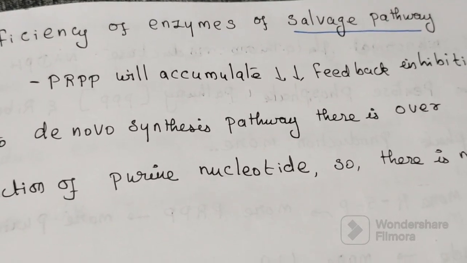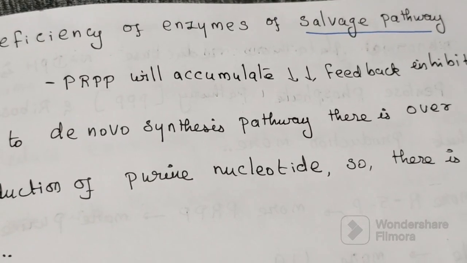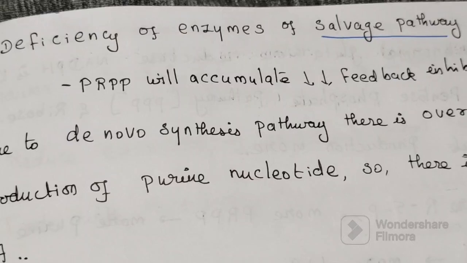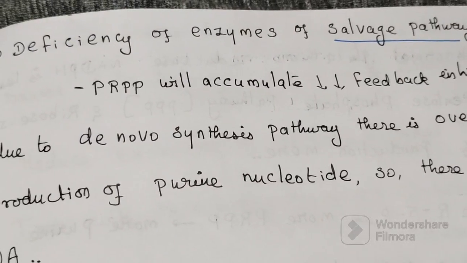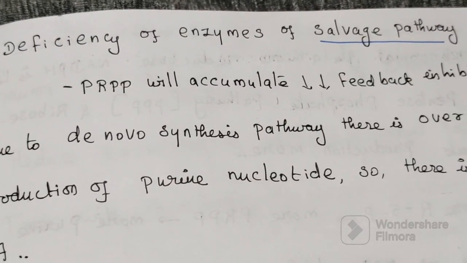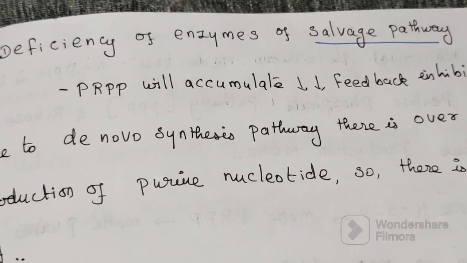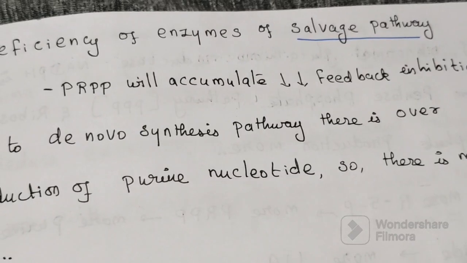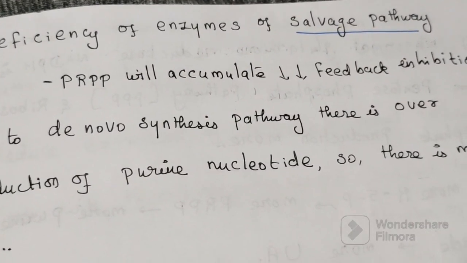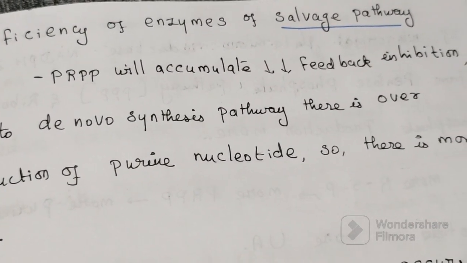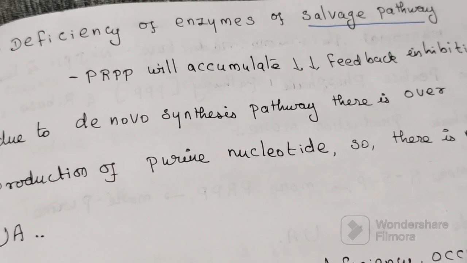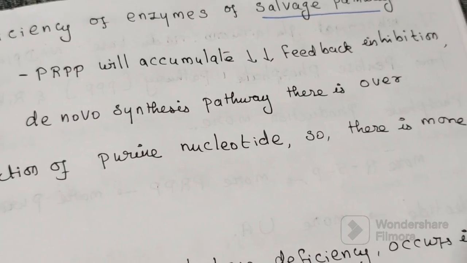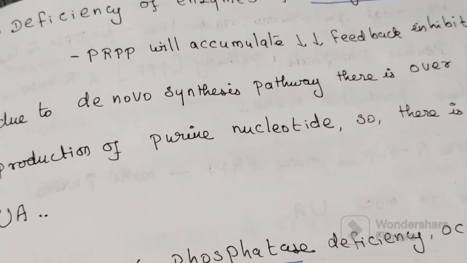When there is deficiency of the salvage pathway, the PRPP will accumulate and there is decreased purine, so there is decreased feedback inhibition. Due to the de novo synthesis pathway, there is overproduction of purine nucleotide, so there is more uric acid.